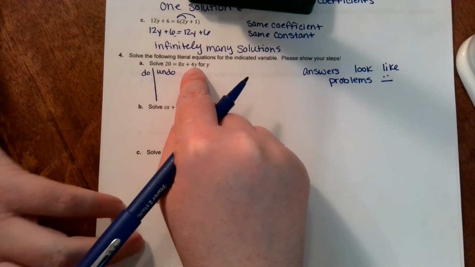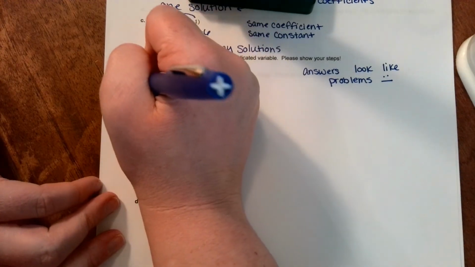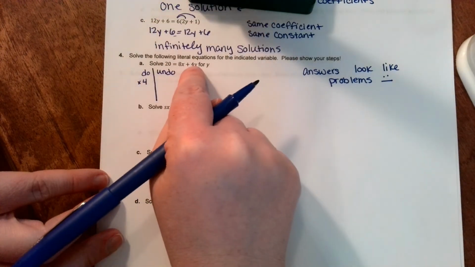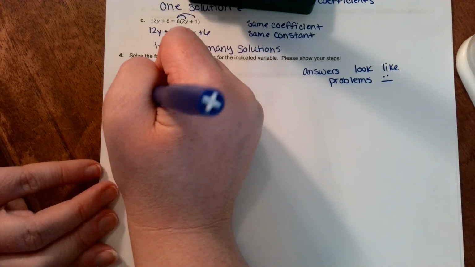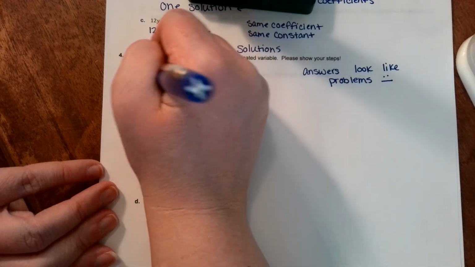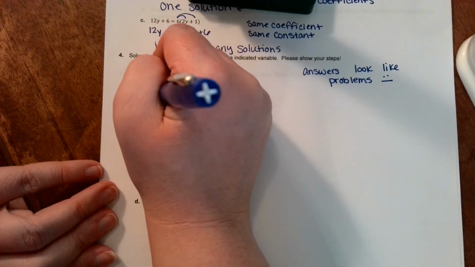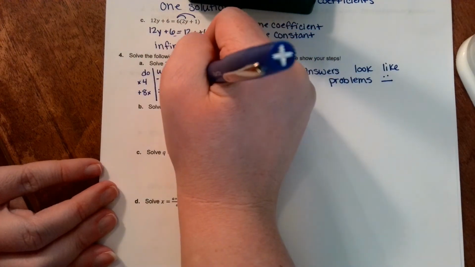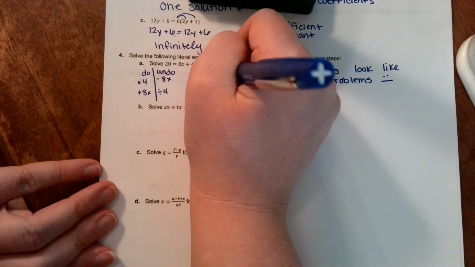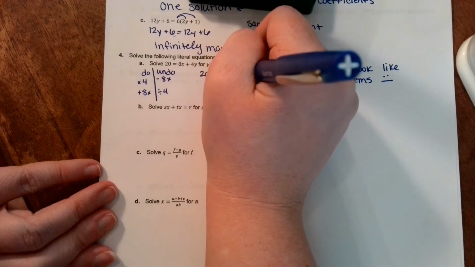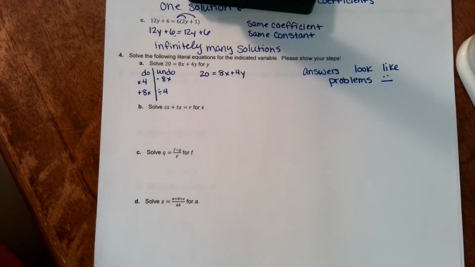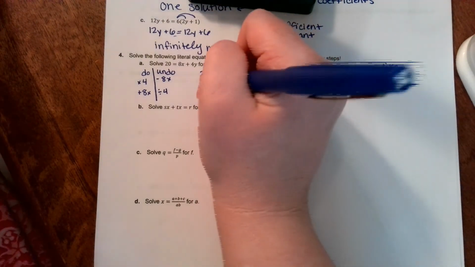So the first thing I'm doing to y is multiplying it by 4, and then the next thing I'm doing is adding 8x to it. So to undo that, we'll subtract 8x and we'll divide by 4. Okay, so first thing we're going to do is subtract 8x.